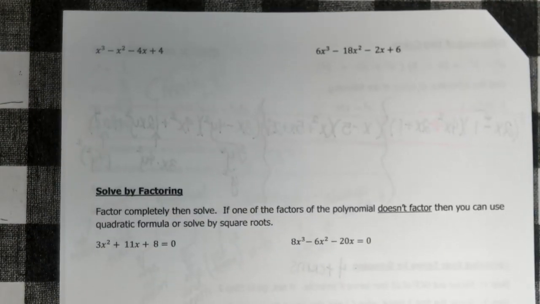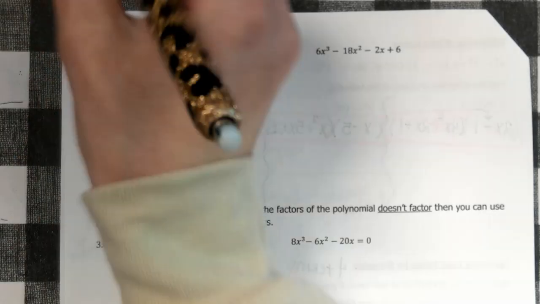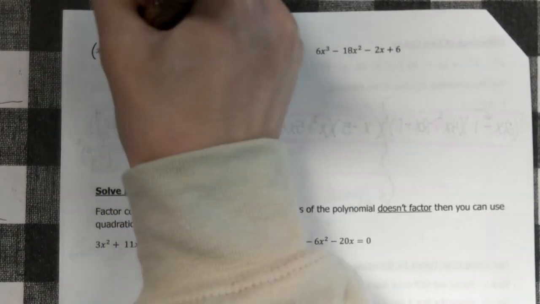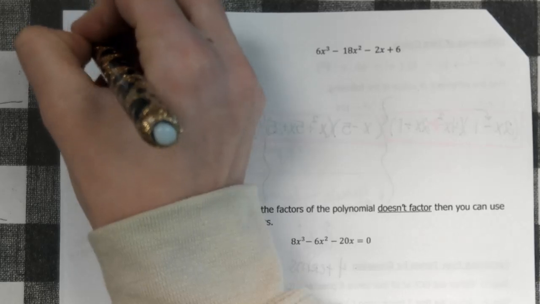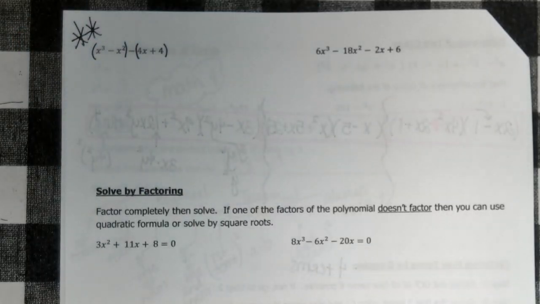Now if I'm looking at x cubed minus x squared minus 4x plus 4, when you group this and you have a minus in the middle, put a star, definitely make a note on your note card when you get one. You have to do something different.